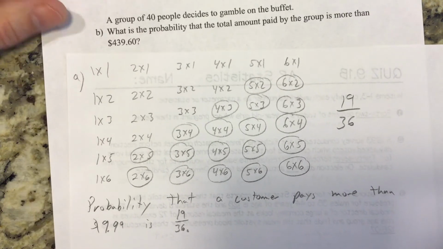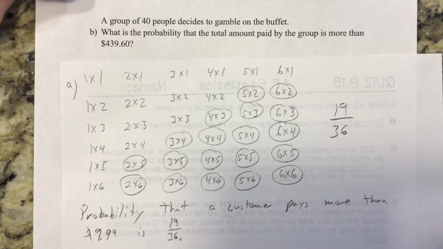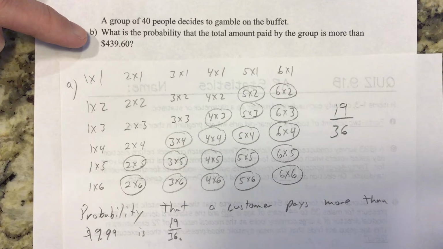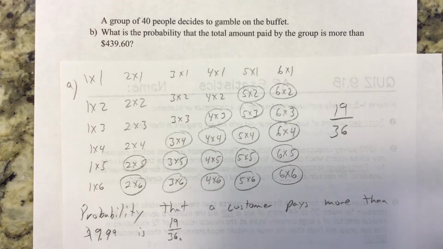All right, question B. Here's where it shifts gears. Now, a group of 40, right? So we're not talking about a single customer. Now we're talking about 40 customers gambling on the buffet. Here's where we've now shifted gears to Chapter 9. What is the probability the total amount paid by the group is more than a given amount?